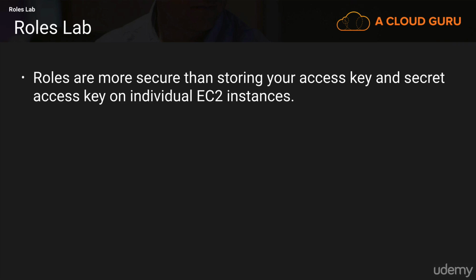Okay, so that's almost it for this lab, guys. There's 4 things I need you to take away from this lab going into the exam. The first is that roles are generally considered to be more secure than storing your access key and secret access key on individual EC2 instances. And the reason for that is that if your EC2 instance is compromised, that hacker could only use the contents of your S3 buckets via that EC2 instance.